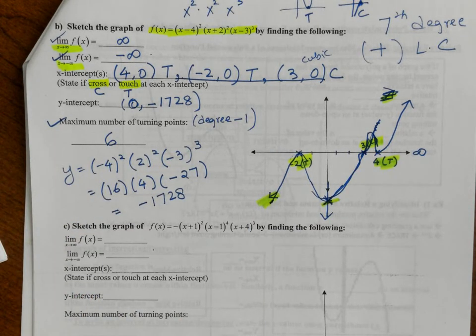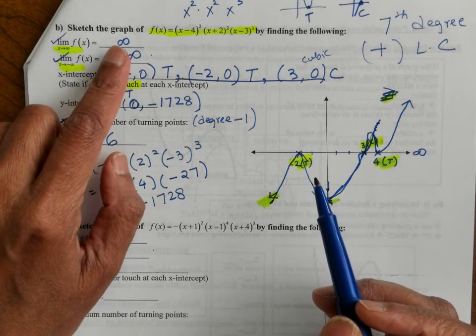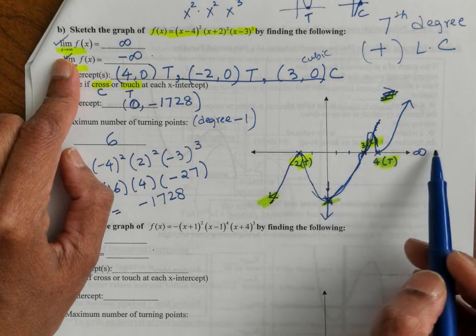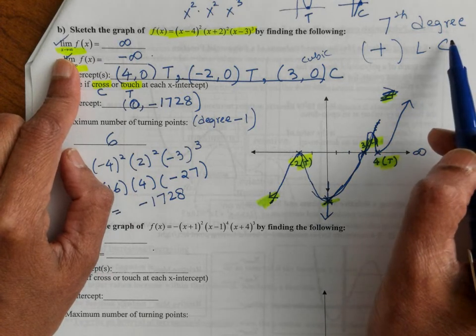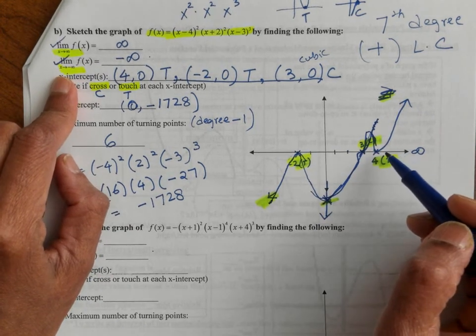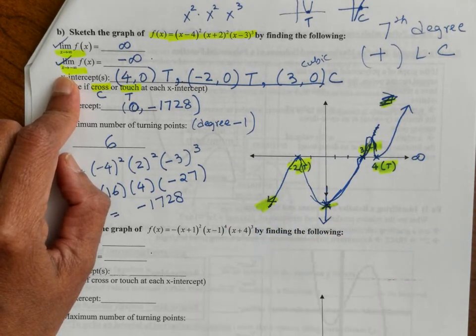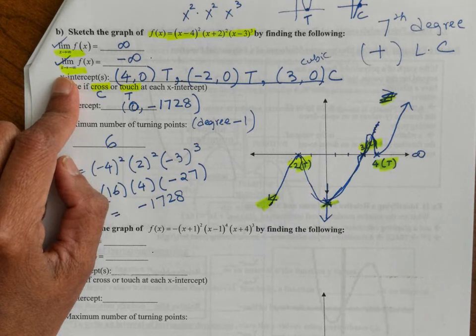Okay, I'm going to go ahead and explain it. My limit is positive infinity and negative infinity. Why? As x is going towards infinity, right, my graph is going up. And as x is going towards negative infinity, my graph is going down to negative infinity. Everybody okay with the limit?